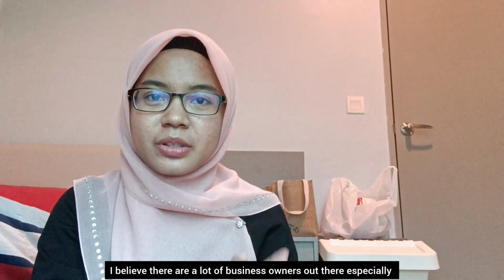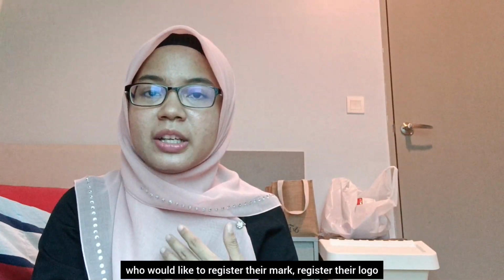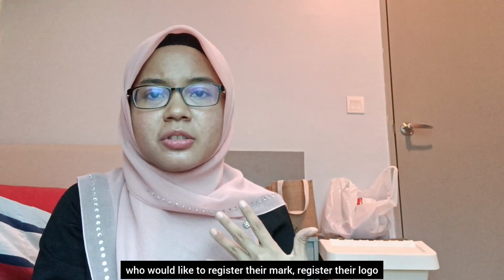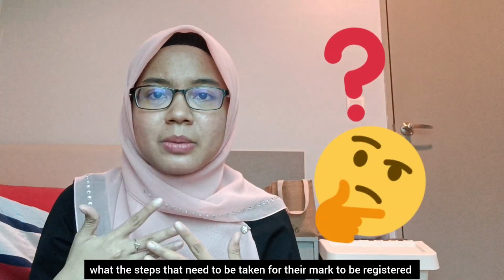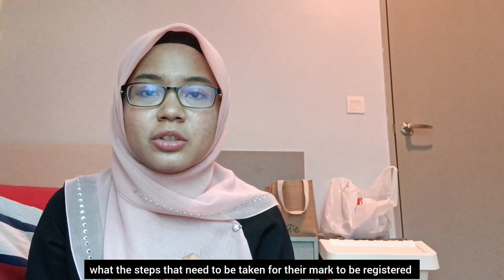Today I would like to share with all of you in regards to the trademark filing process in Malaysia. I believe there are a lot of business owners out there, especially who would like to register their mark, register their logo, but don't know exactly how the process will look like, what the steps are that need to be taken for their mark to be registered.